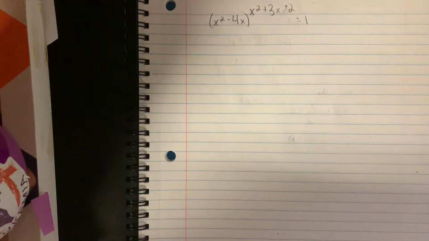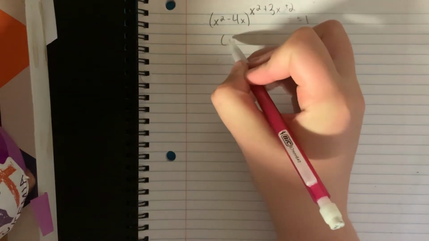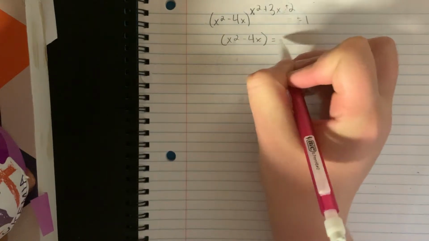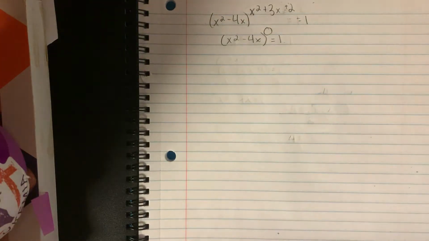So in this video, we're going to be looking at problem number 2. And this problem is we're going to find all real numbers for x of this equation and compute their sums. So to find x, we're going to want to think about what is going to make x squared minus 4, which is our base, to the power of x squared plus 3x plus 2 equal 1, right? So what exponent is going to make that true?